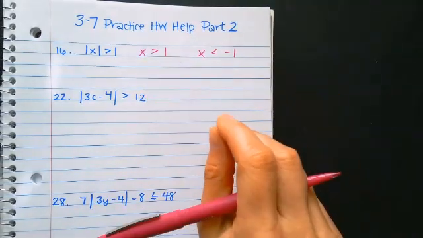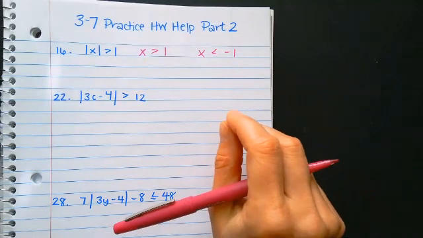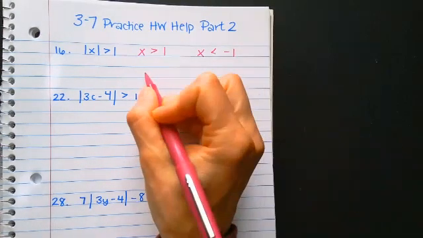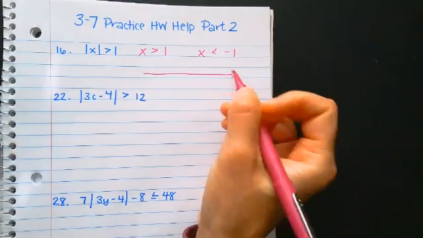We have to decide if it's an and or an or here. And so, hold on, let me look. I can't remember if we have to graph this or not. Does it say graph? Yes, it does. So let's graph it. And then we'll decide if it's an and or an or.